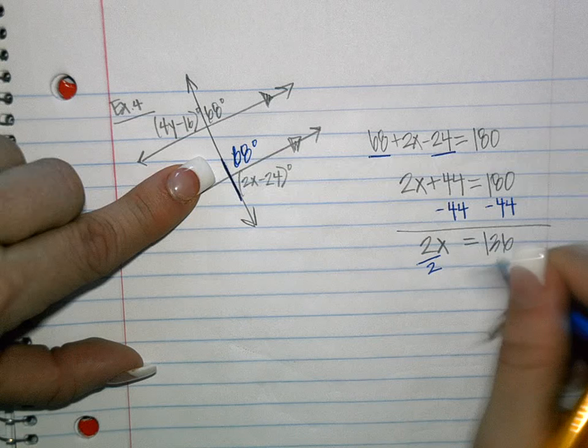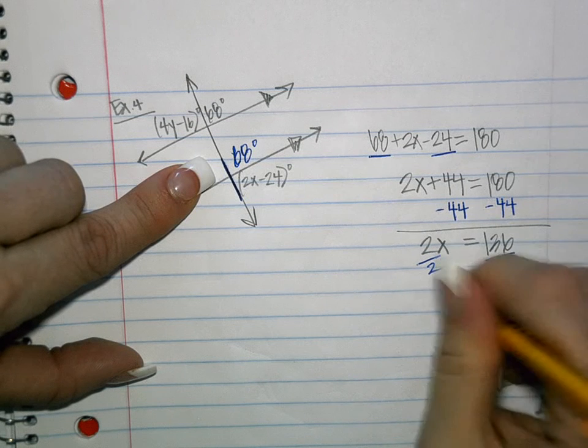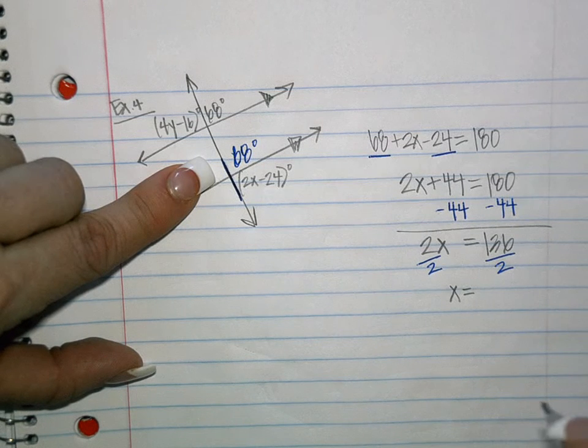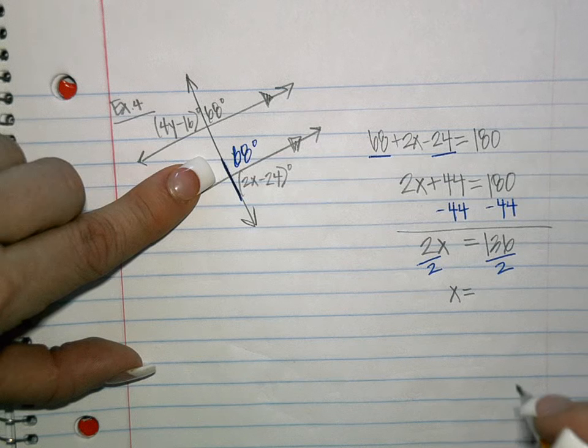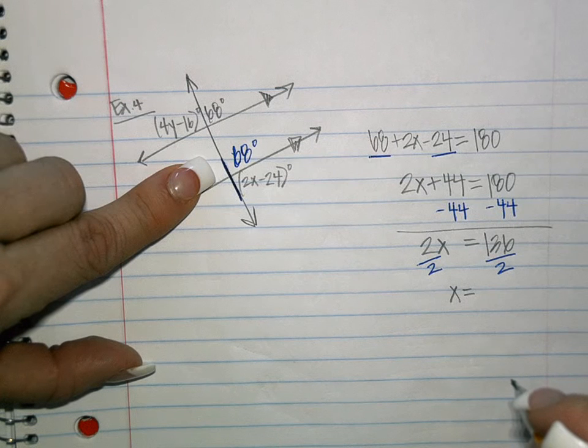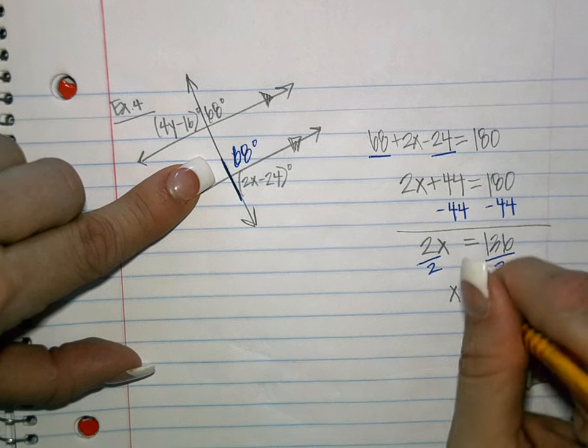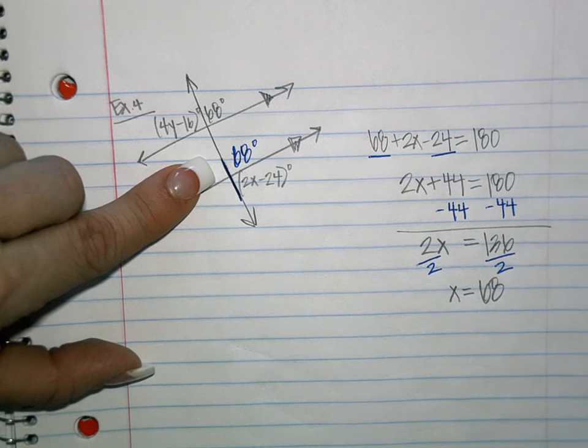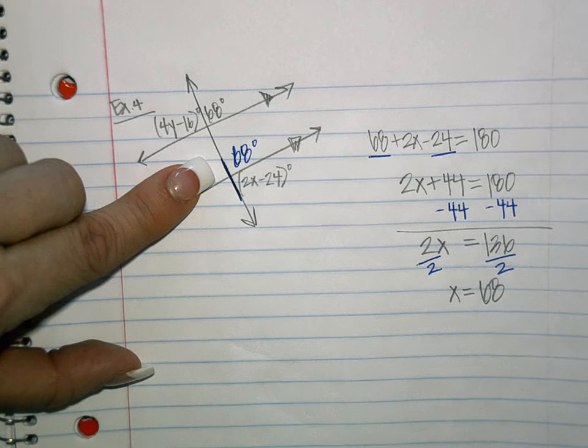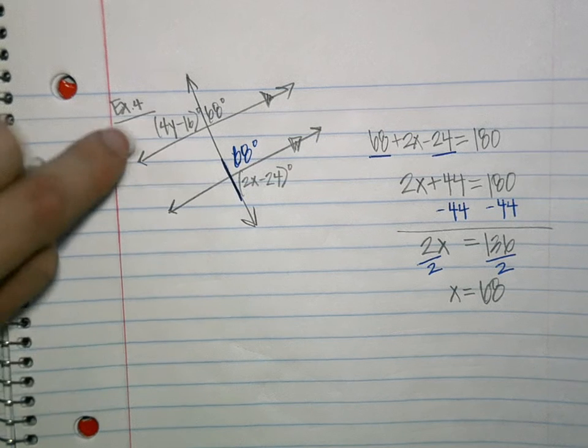Divide both sides by 2. What's 136 divided by 2? 68. Yes. Okay, so if your x is equal to 68 degrees, how am I going to find y?